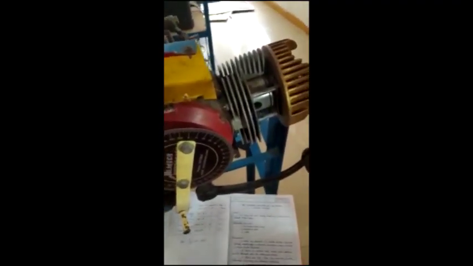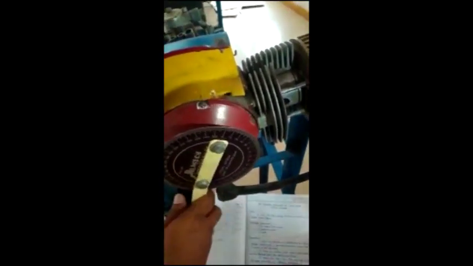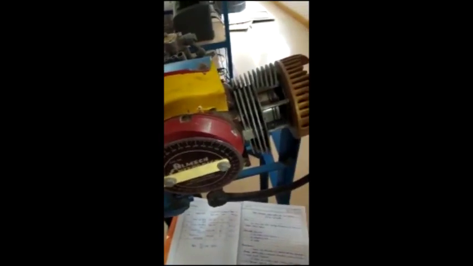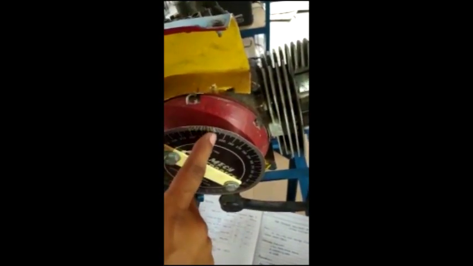The piston is at top dead center. This is our reference, zero. So we rotate this one. First, the transfer port opens. Okay, so it starts to open here at the bottom. The port is there. Fully open here. Just as it starts to open, we have to note down the reading here. Okay, there is some reference reading, 240.